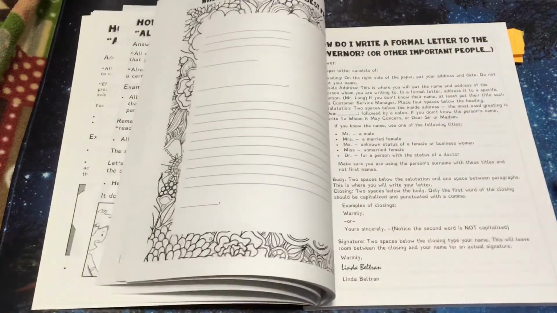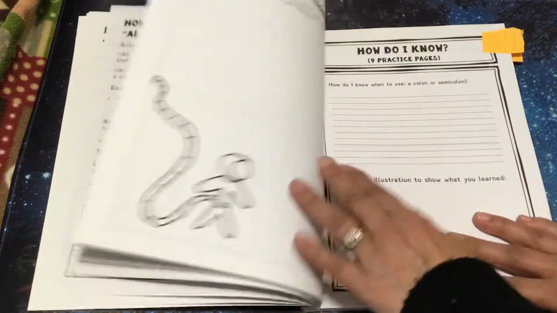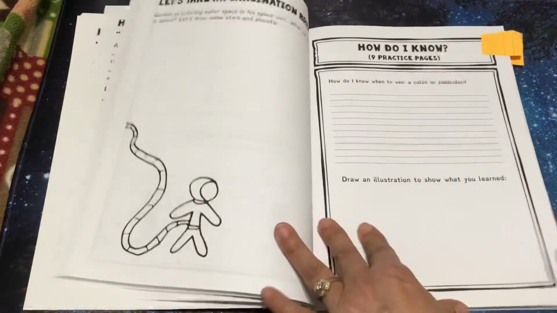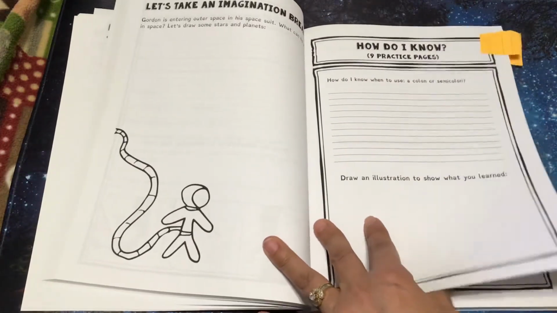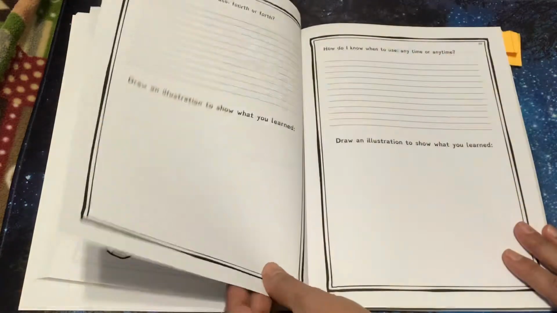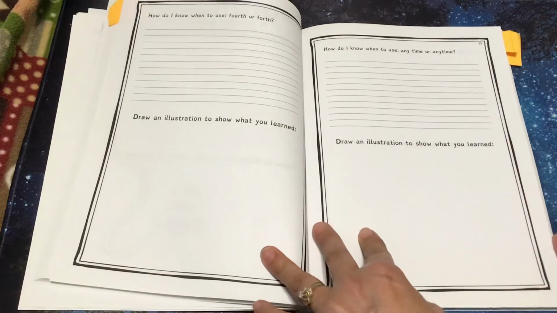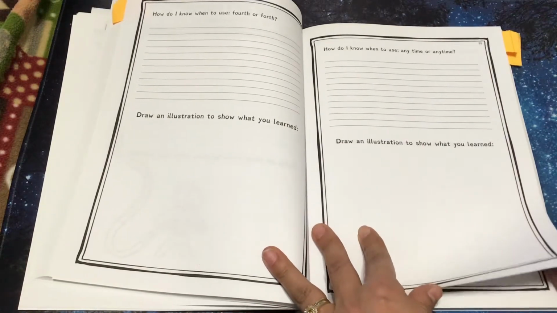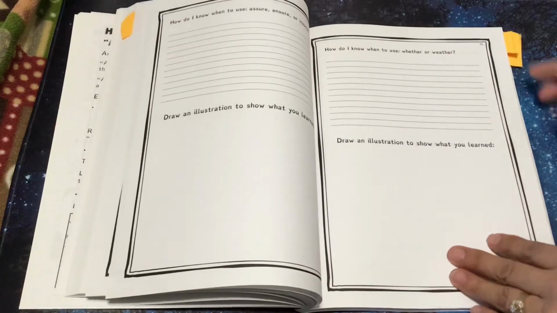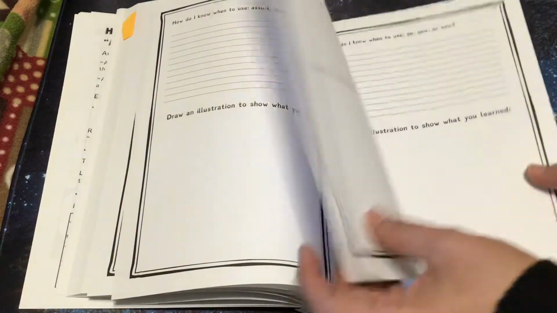And then in the back are the "how do I know" pages. These are just some extra ones. Like this one says, how do I know when to use fourth or forth? How do I know when to use any time or anytime? And it goes on with some pages. Not too many of those, but there are.